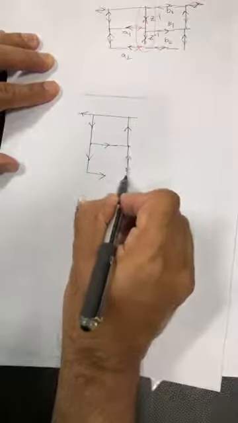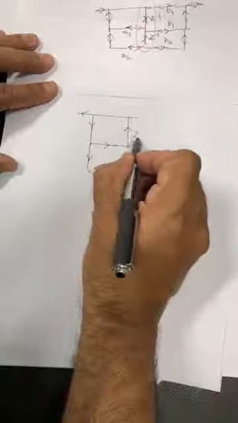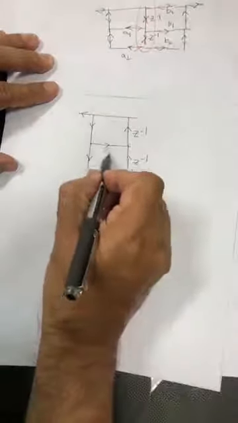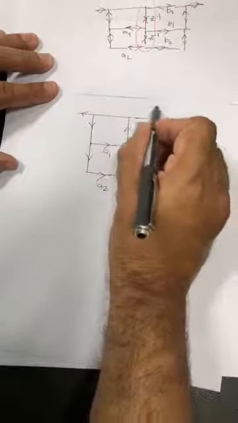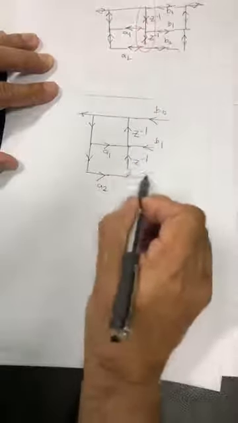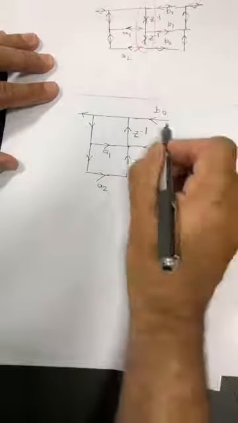Nothing else will change. This will still be Z inverse. This will still be Z inverse. This will still be A1. This will still be A2. This will still be B0. This will still be B1. This will still be B2.